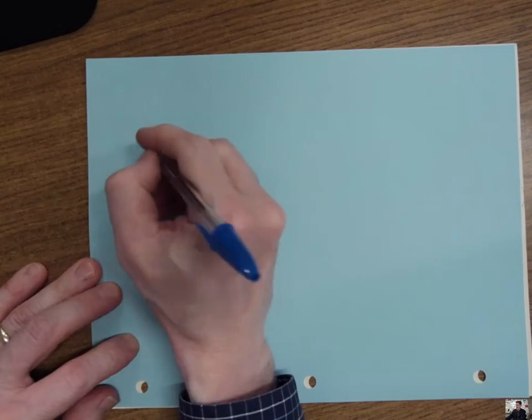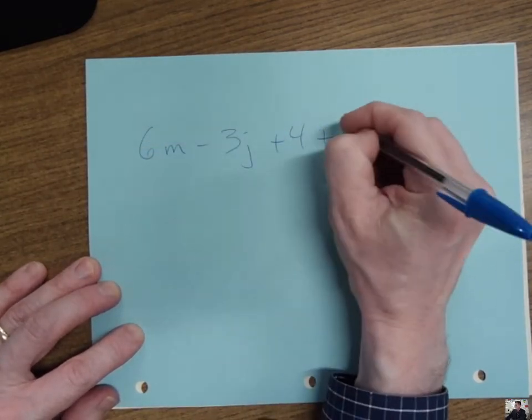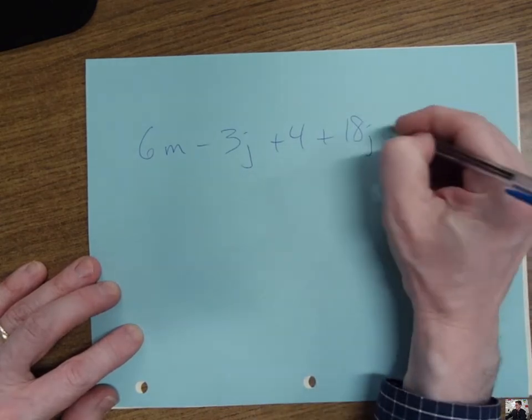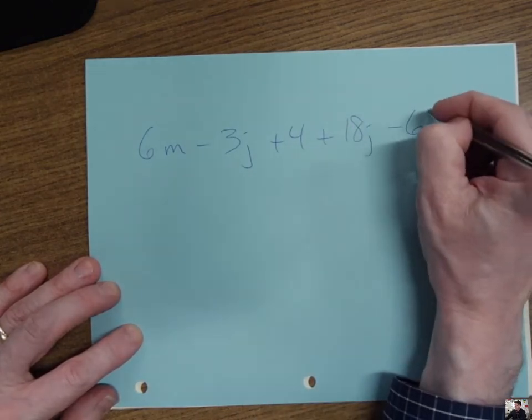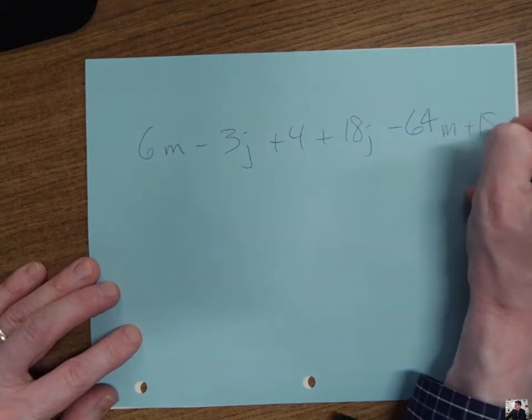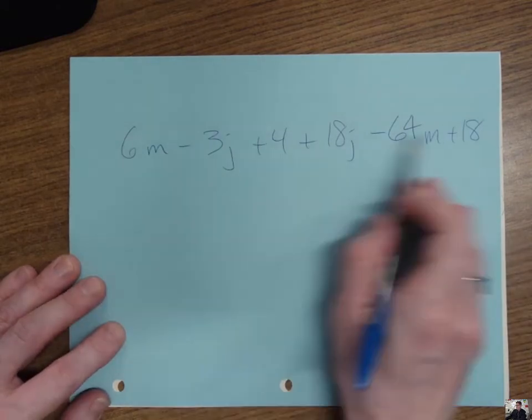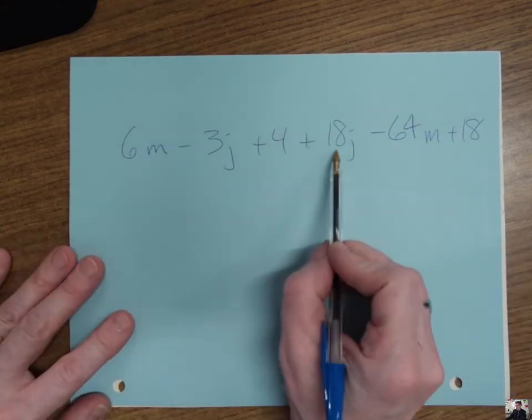If I have 6m minus 3j plus 4 plus 18j minus 64m plus 18, I can move these all around. I'm going to put all the j's together.